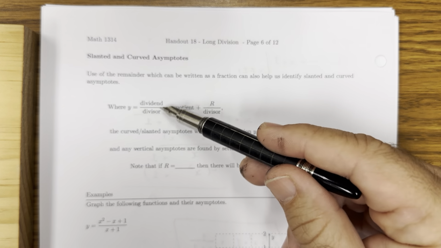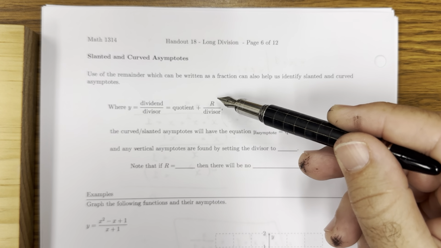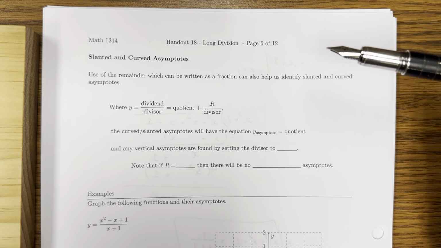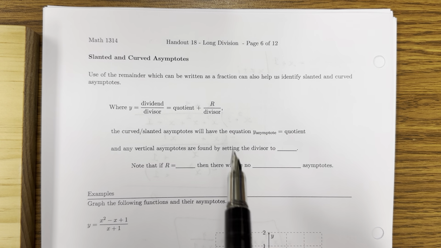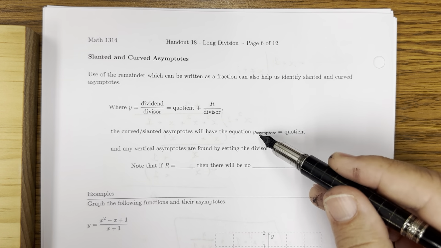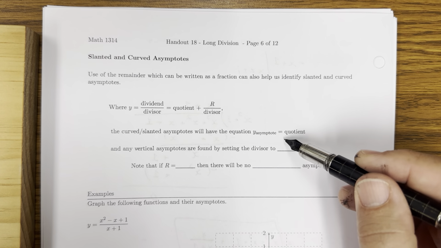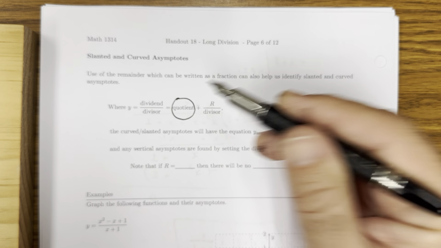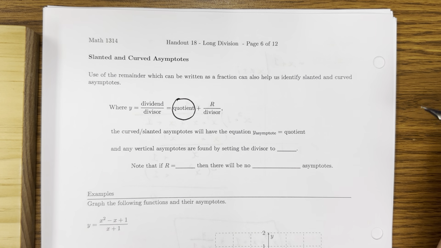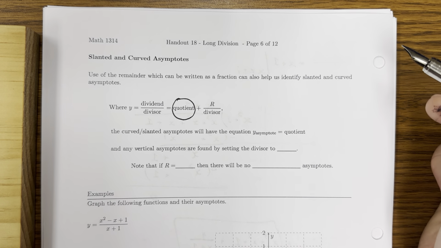And when we perform this division, we've got a quotient plus the remainder over a divisor. So the equation of the curved or slanted asymptote is y equals the quotient. That is what we have right there. And any vertical asymptotes are found by setting the divisor to 0.